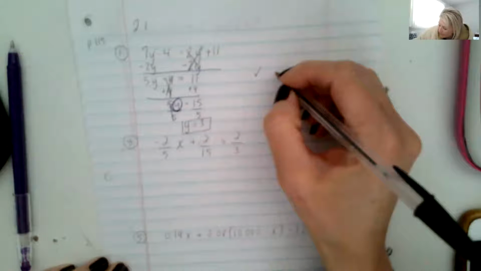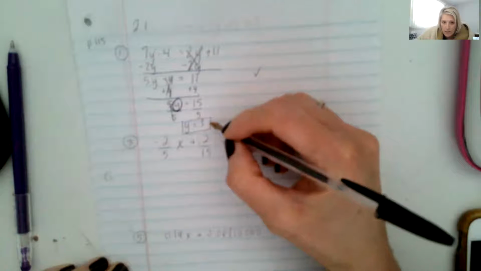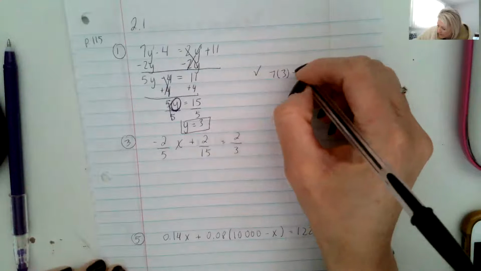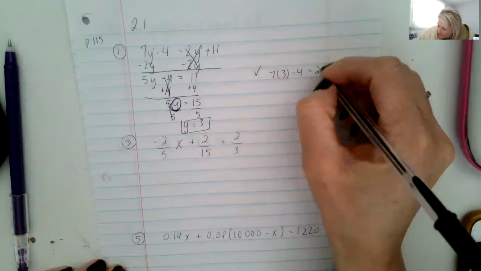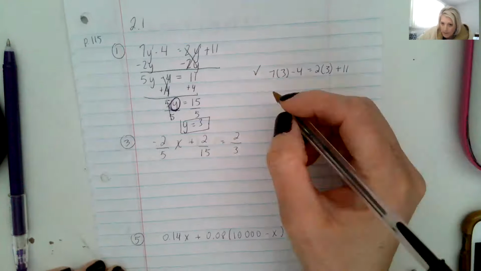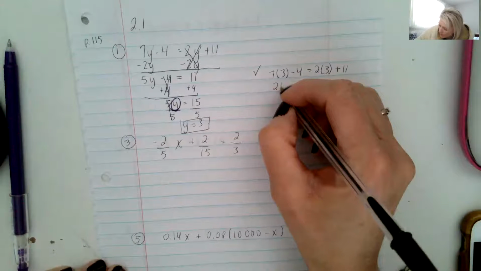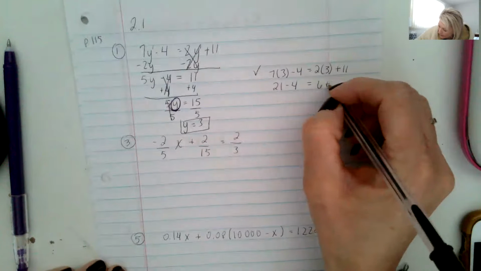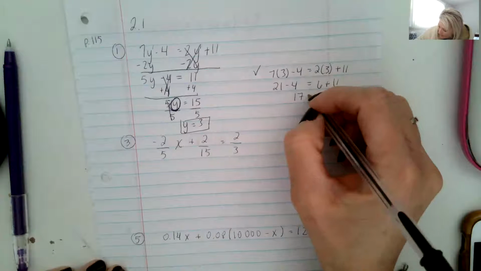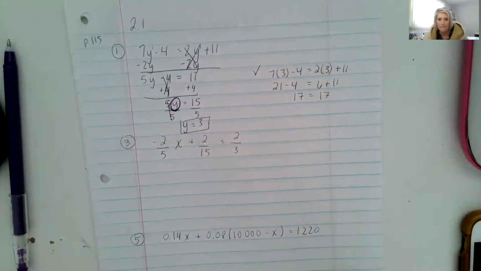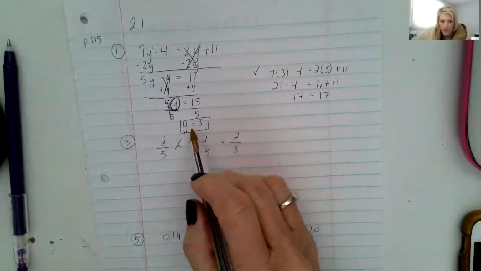And then I can check by substituting 3 back into my original equation. So 7 times 3 minus 4 should equal 2 times 3 plus 11. So 21 minus 4, does that equal 6 plus 11? And yes, 17 equals 17. So our solution is y equals 3.